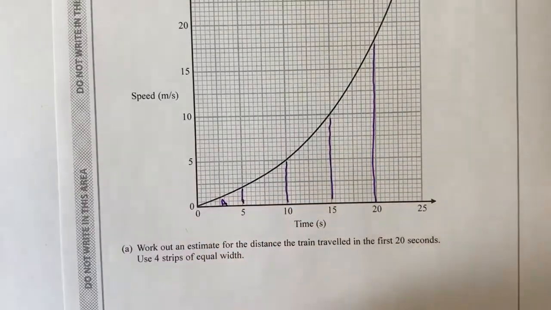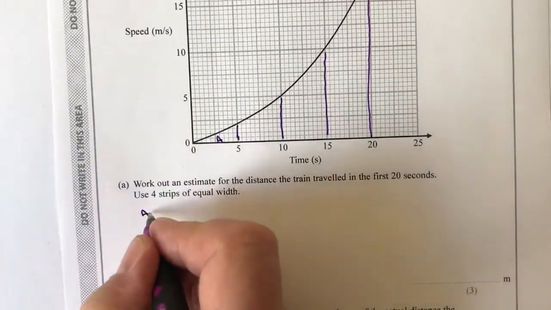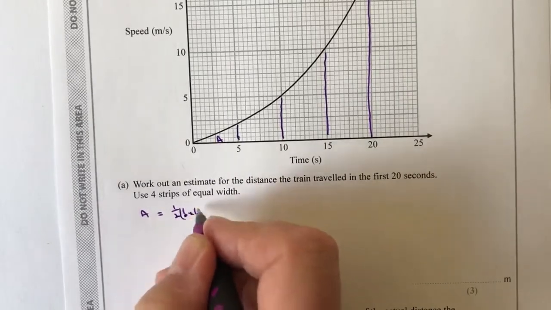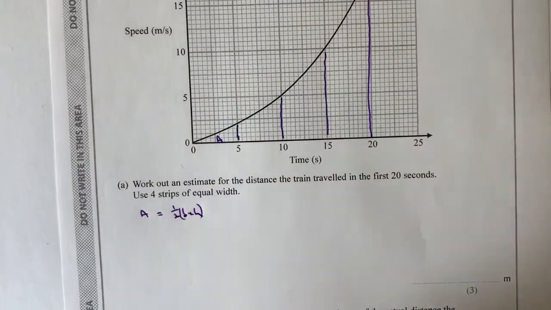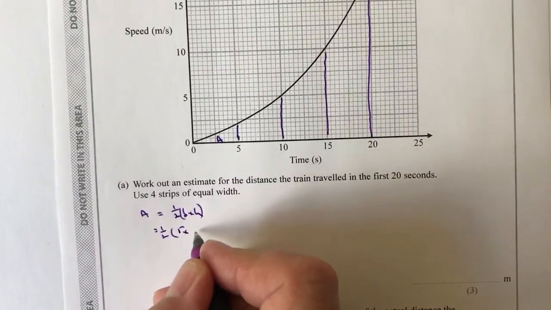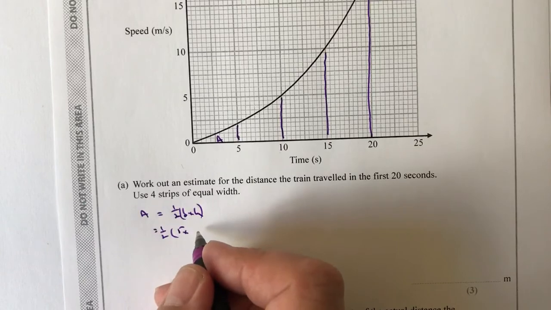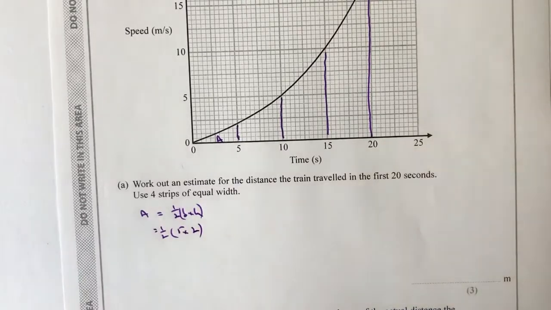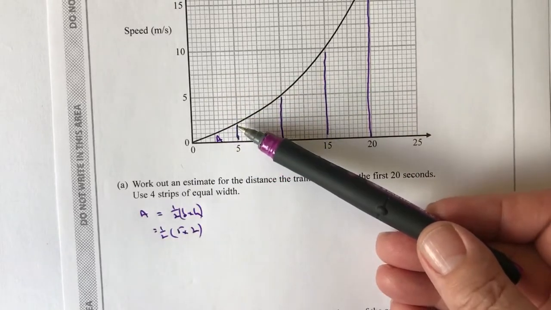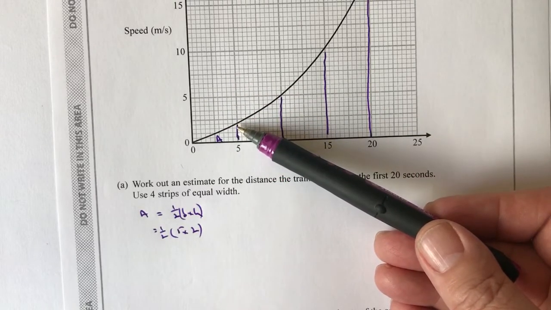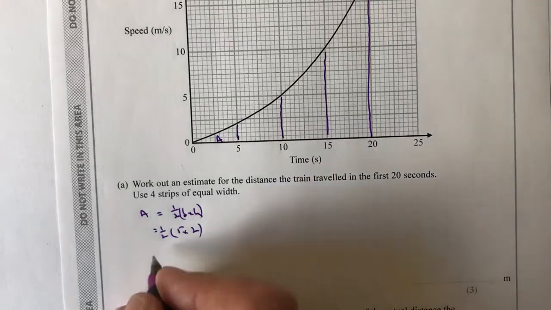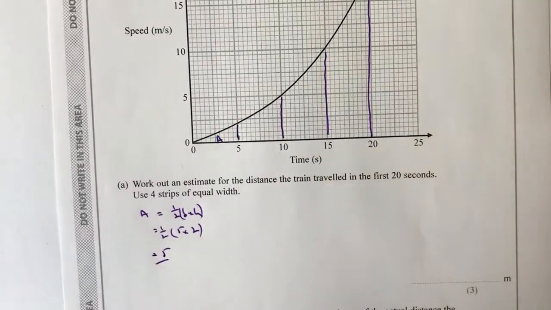So area A is going to be a half base times height. I'm going to get a half, and then the base is going to be 5 and the height is going to be, in this particular case, 2. Just be very careful about this scale here. This point here is going to be a height of 2, not a height of 4, so be really careful with that. That's going to give you A is 5.